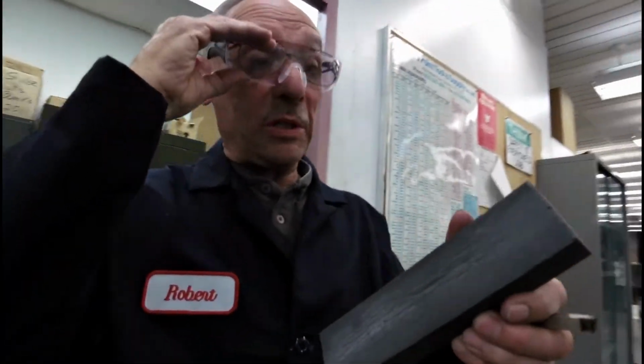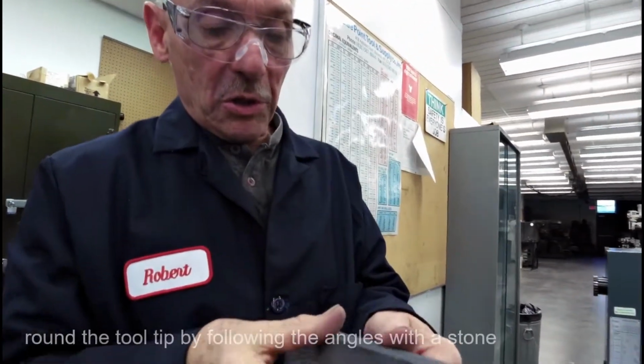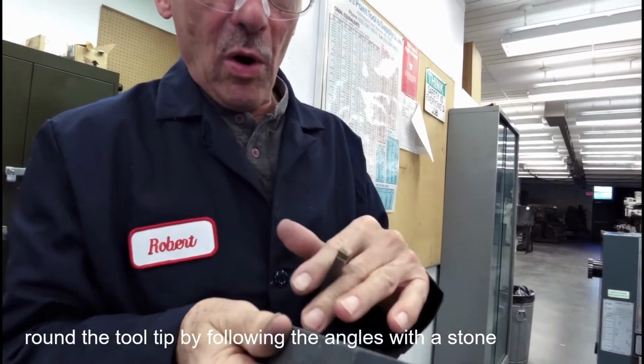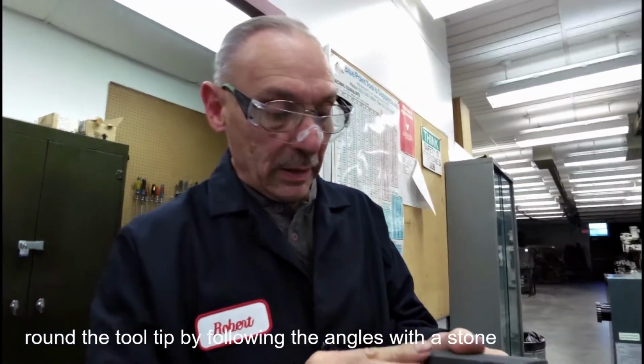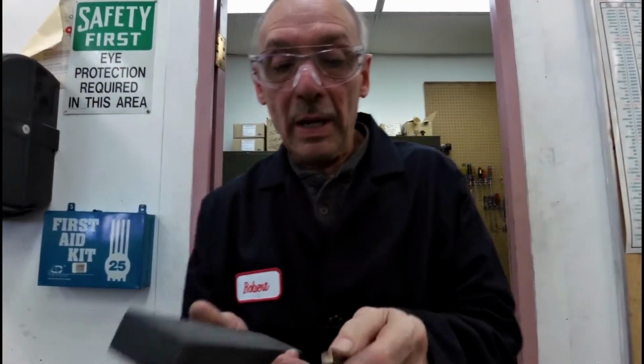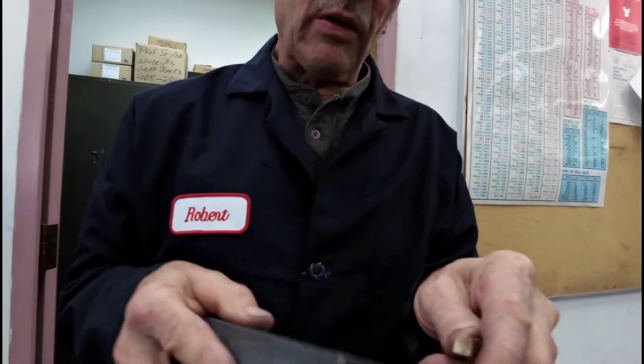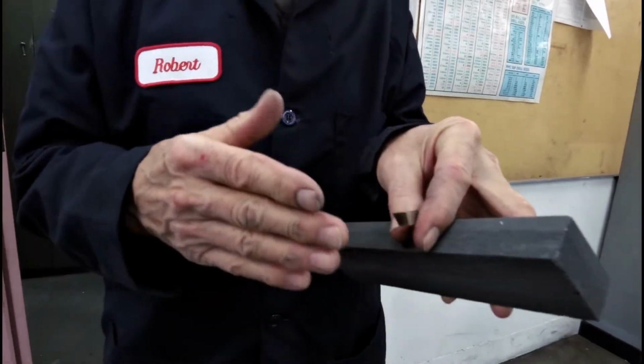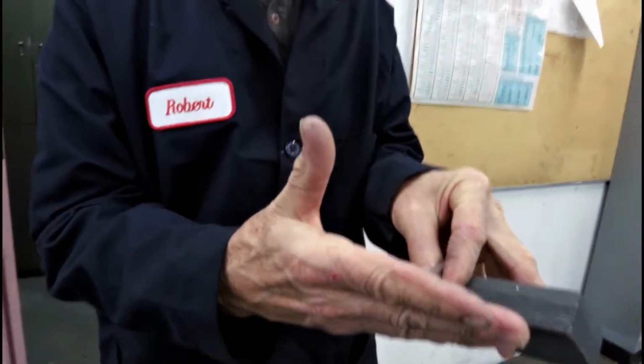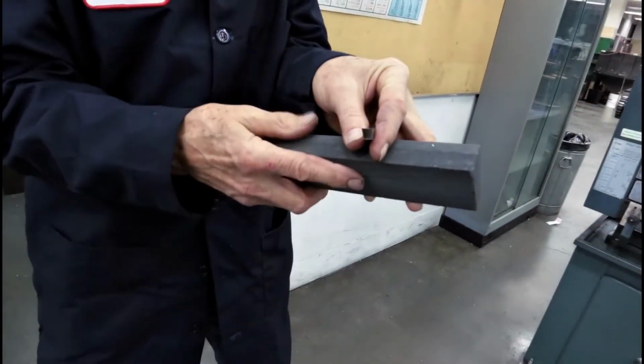We have a sharpening stone here, and the stone is generally two grades. It's probably about a 400, and this is probably about maybe a 180 or so on this side of the stone. It takes kind of a skillful hand, but the object is to take the 4 angles. Remember I said you have your cutting edge, relief, cutting edge and relief.